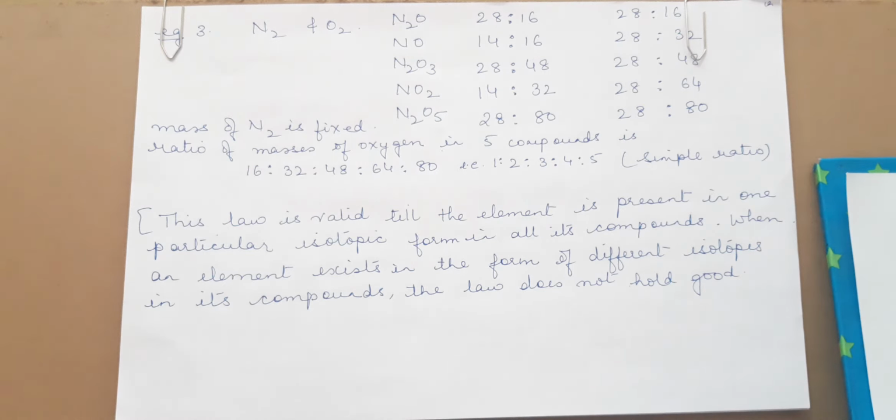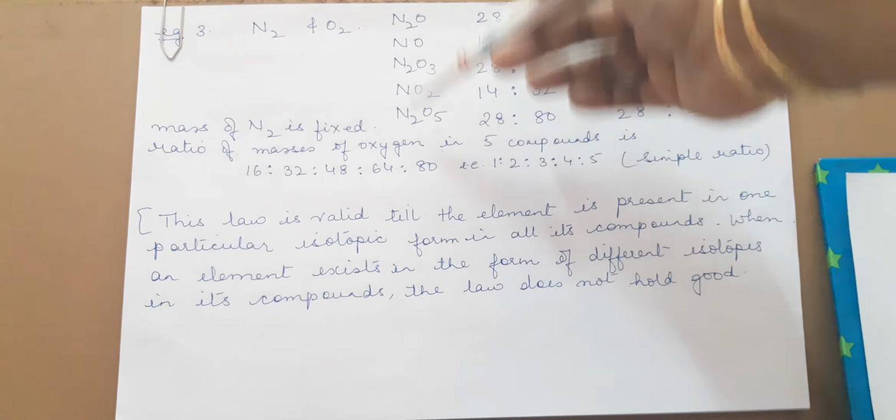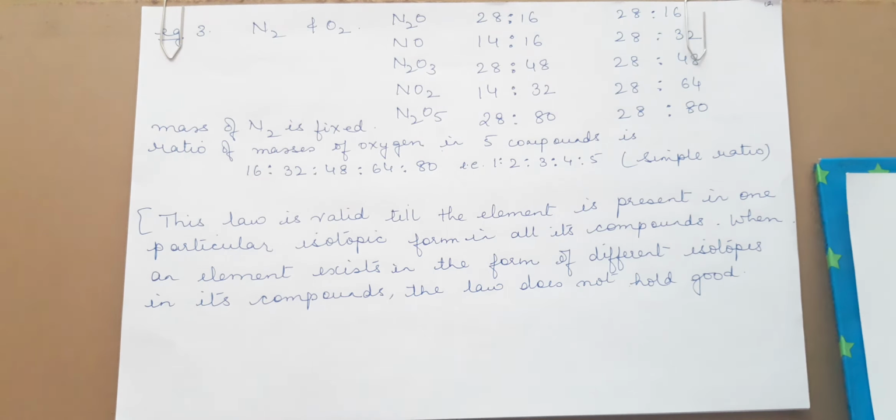Now, this law of multiple proportion also has certain limitations. For example, if in this case of nitrogen we have different isotopes of nitrogen in the different oxides, then automatically the masses would be different. So there we will not be able to fix the value of one.